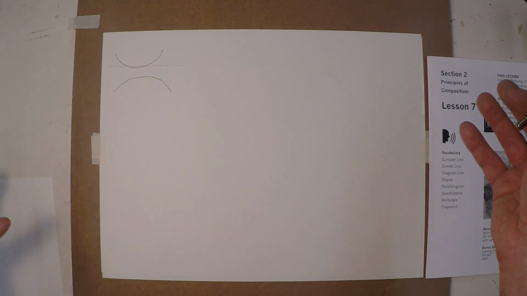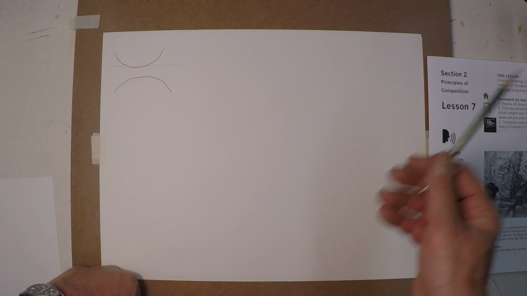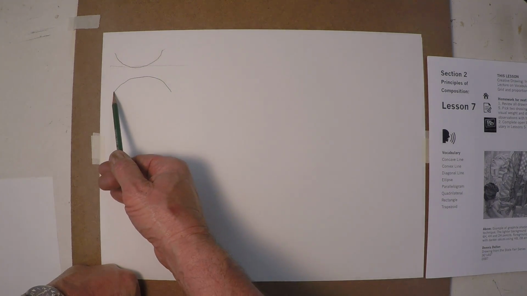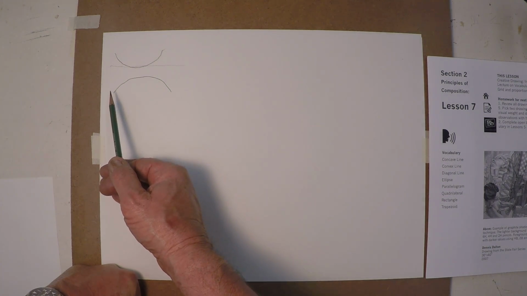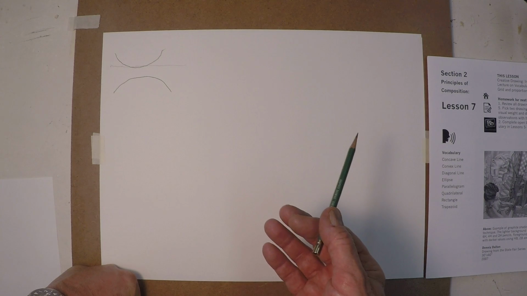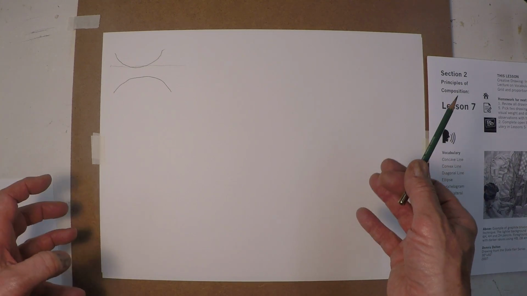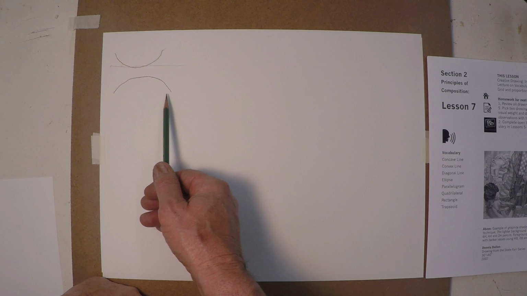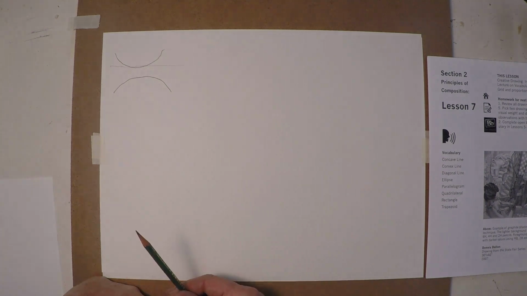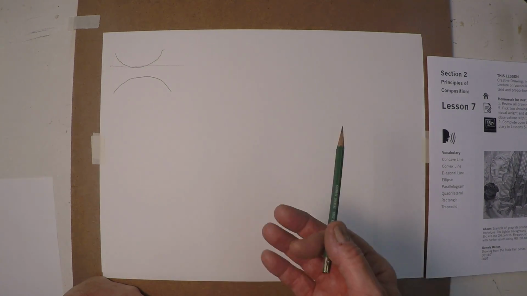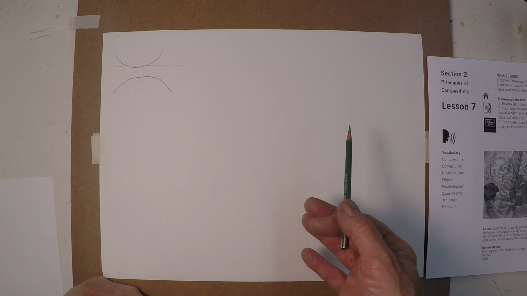A ball can roll very easily in one direction or another. Now this one, the convex line, would be like a bowl. If you turn a bowl upside down, it's very stable. It's wider on the bottom than it is on the top. So that's considered a stable image or a stable symbol.